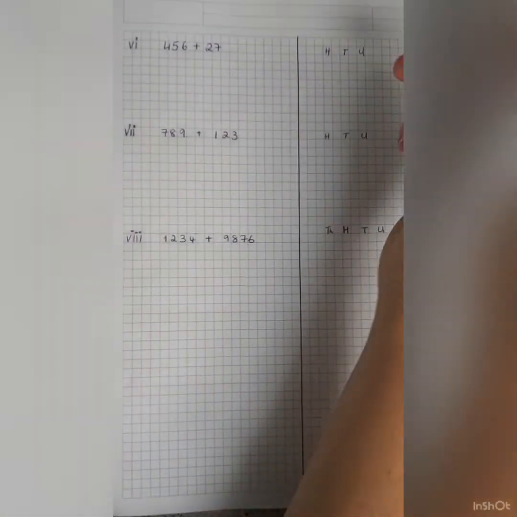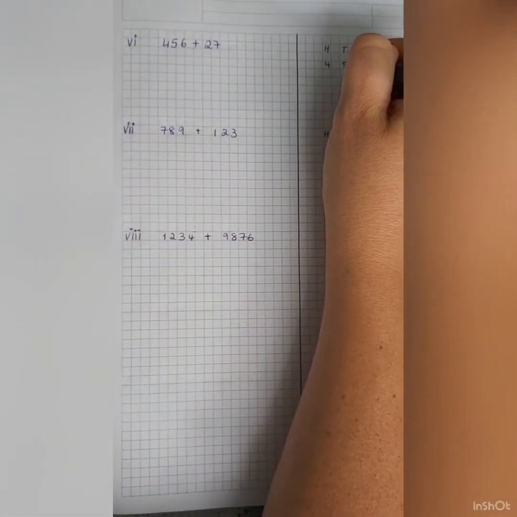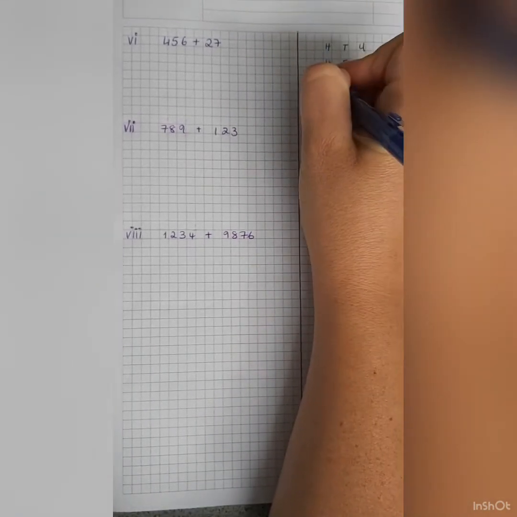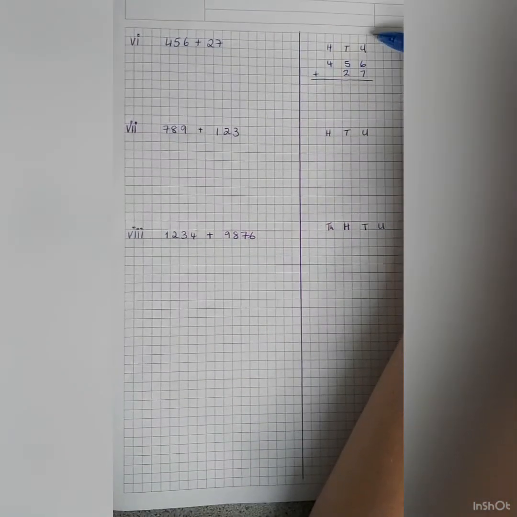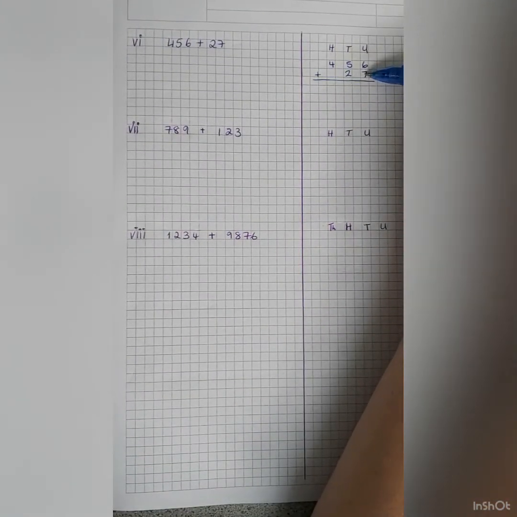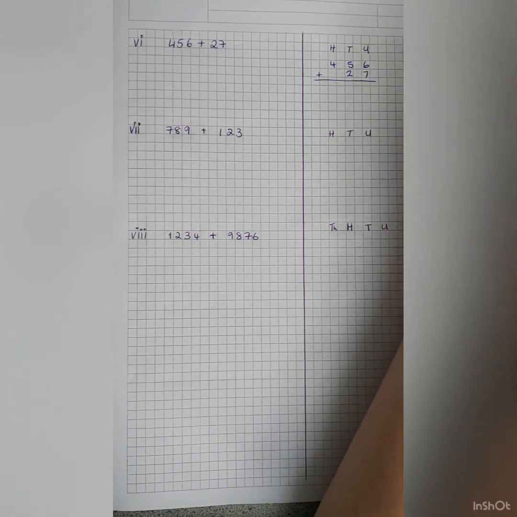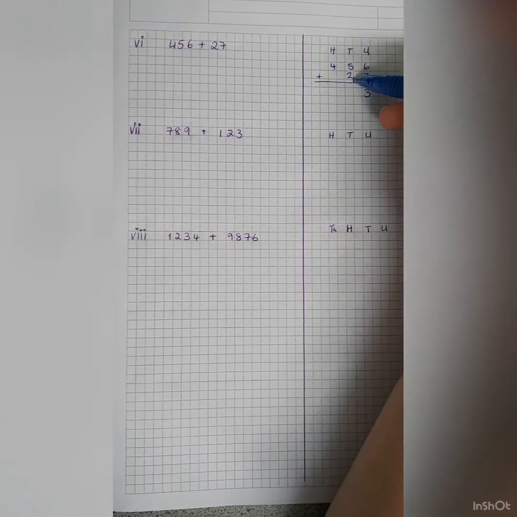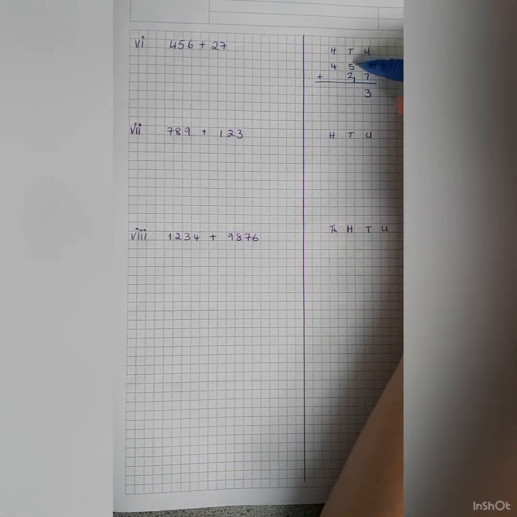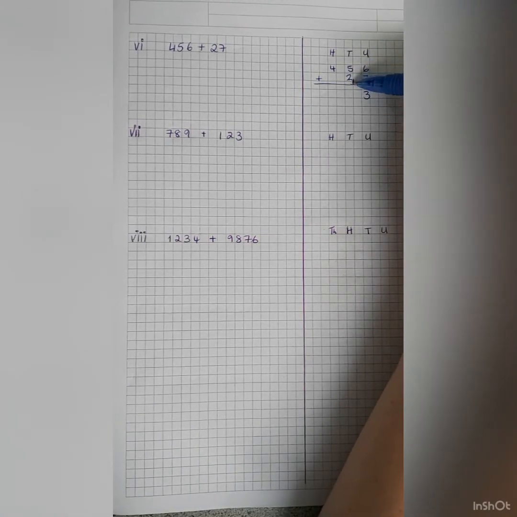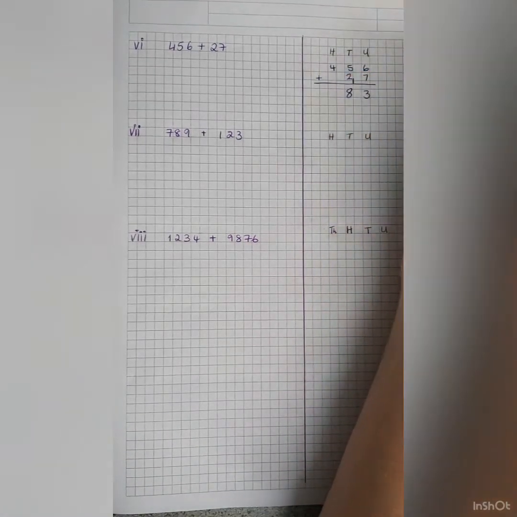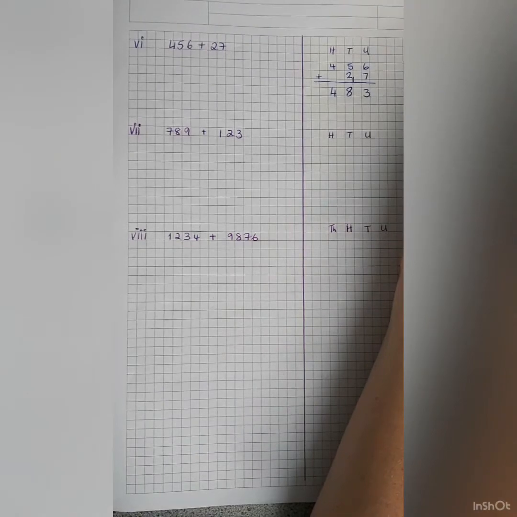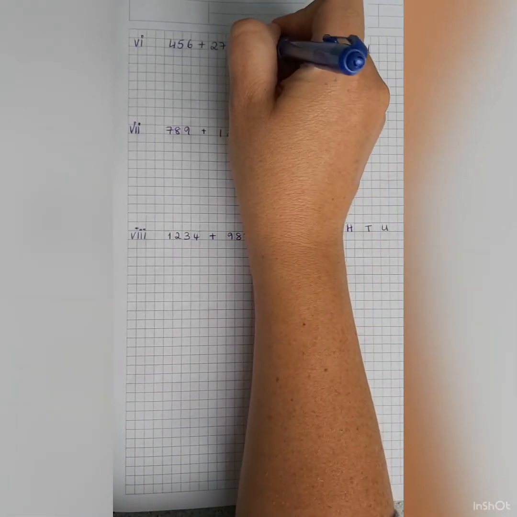Continuing, we have 456 plus 27. So 27 is 2 tens and 7 units. Okay, starting with the units always. 6 plus 7 is 13. Now 13 is made up of 3 units and 1 ten. So 3 units and 1 ten. Counting all the tens, with 5 and 2 is 7, and this one makes 8. And hundreds, we have 4 plus nothing, so just 4. So the answer to this addition is 483.